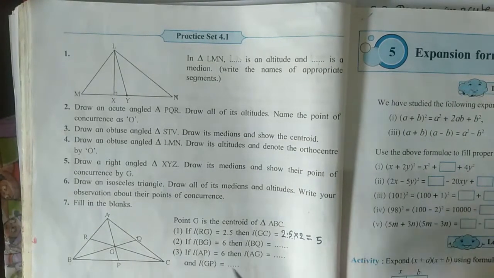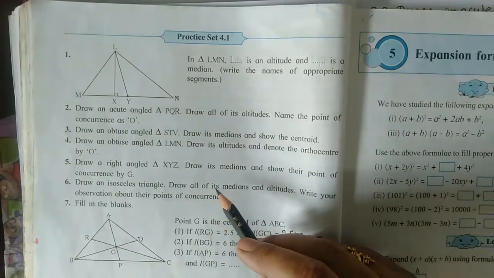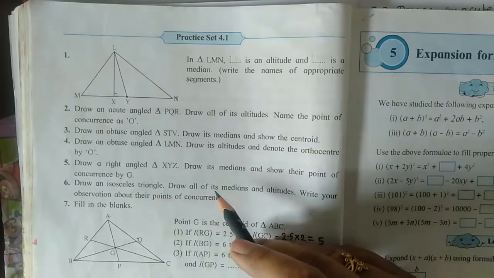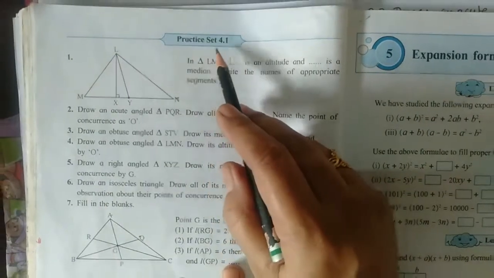In the previous video we have completed the explanation part of the 4th chapter. Now in this video we will see practice set 4.1.